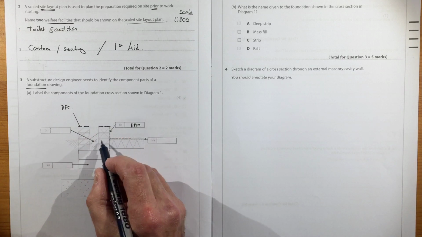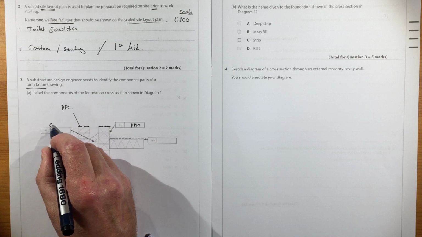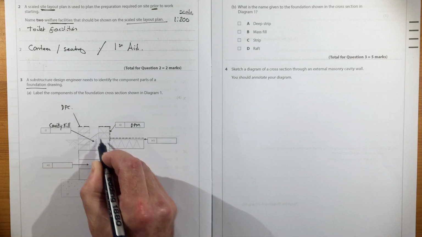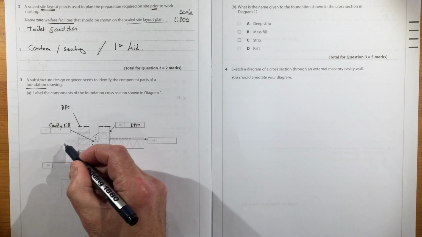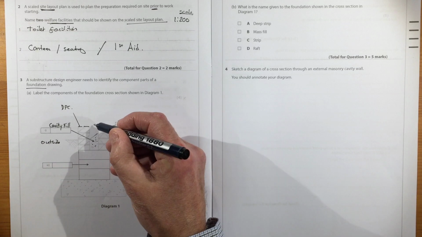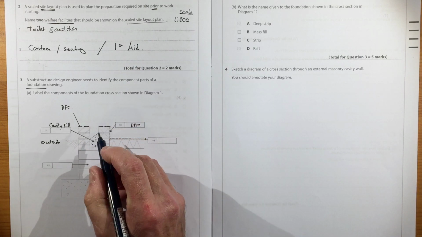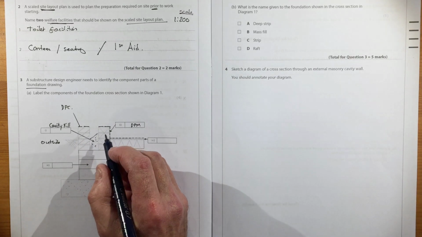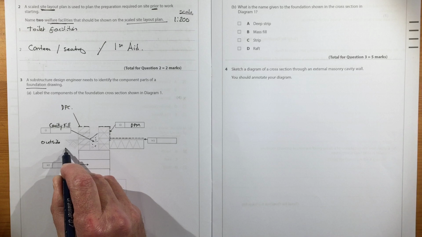Okay, so this is the cavity fill. Just mass concrete filled in there. Okay, and it should be sloping towards the outside of the wall. This is outside. So any water that may drip down the cavity then tends to flow outside, not towards the inside of the structure, the wall structure. This symbol here is earth.